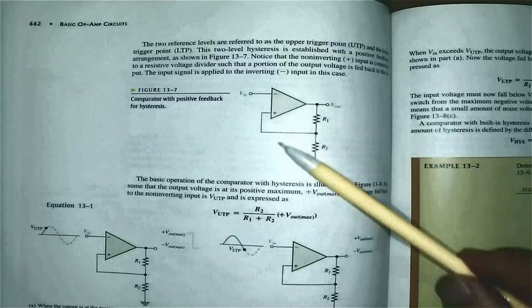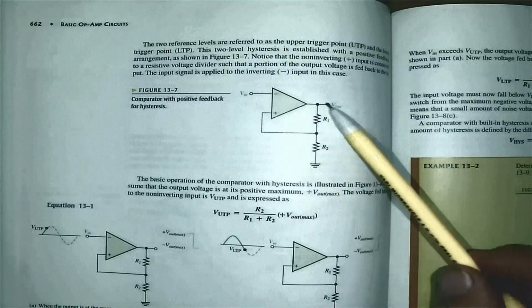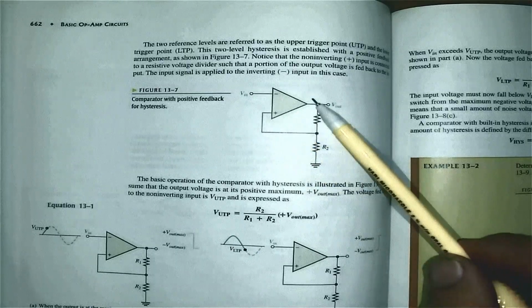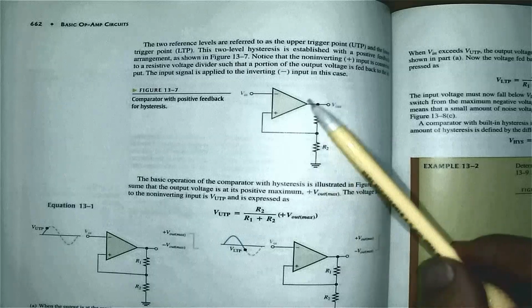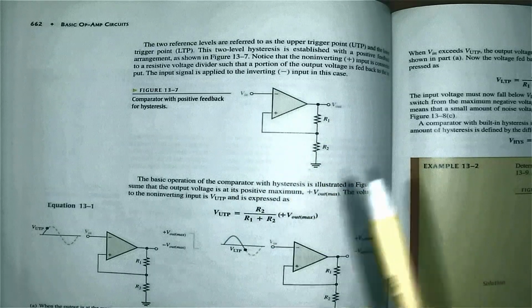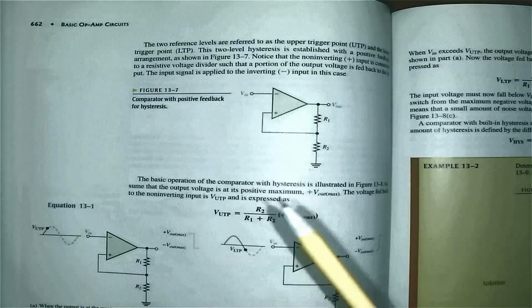Now, hysteresis will give me positive feedback. That means here's a circuit with hysteresis. That's my non-inverting input, and I take it there. That is positive feedback, not negative feedback. And that will give me two trigger points, an upper trigger point and a lower trigger point.